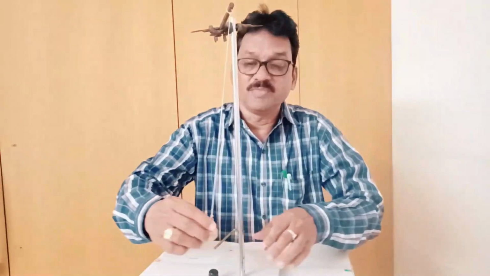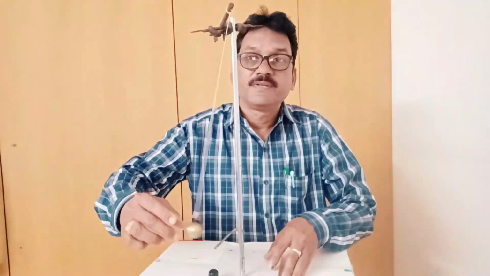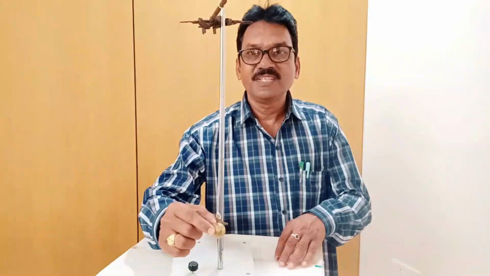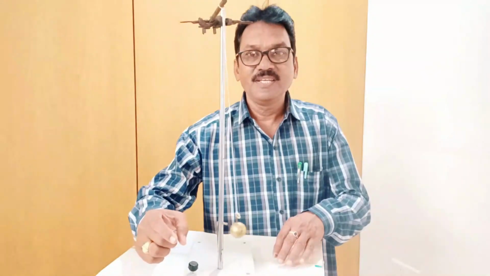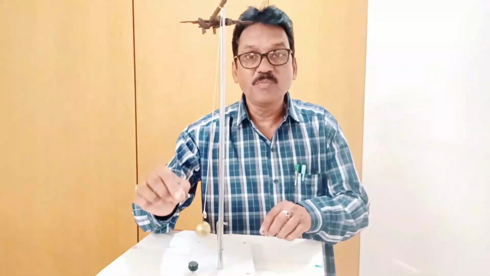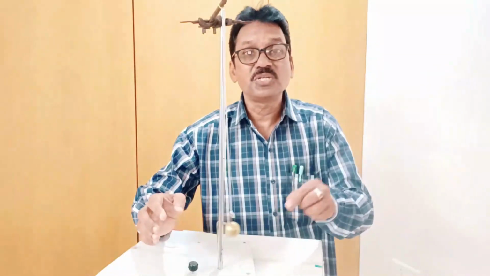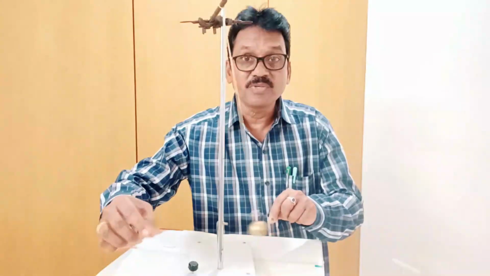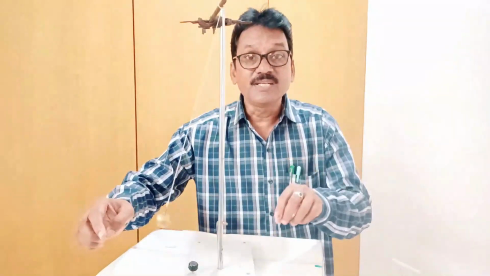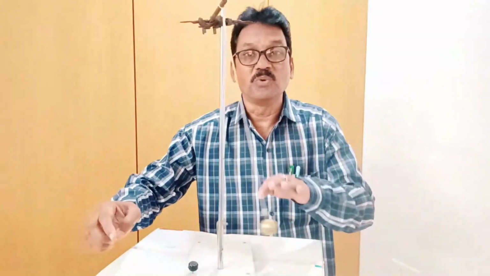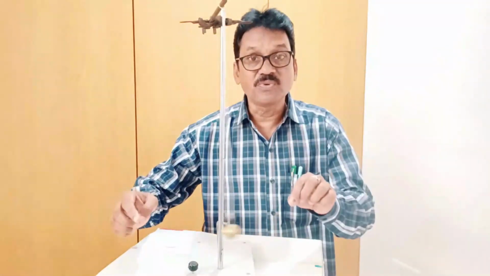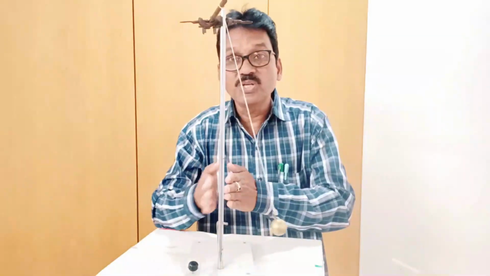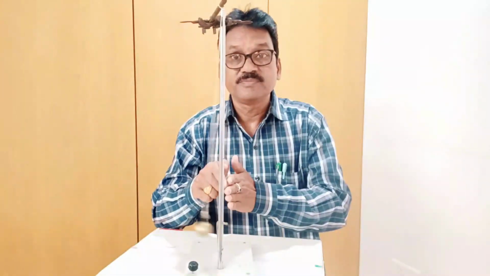So see here, I am leaving it. This is oscillations. See these oscillations. Here the displacement of this pendulum bob is very less, hence the restoring force is also less. If the displacement of this pendulum bob is more, then automatically its restoring force is also more. So in this way, the restoring force is always directly proportional to the displacement of this pendulum bob from its mean position.